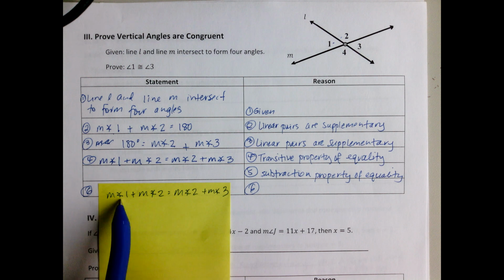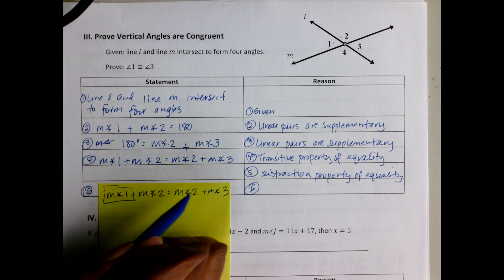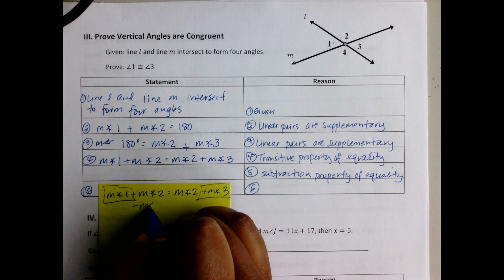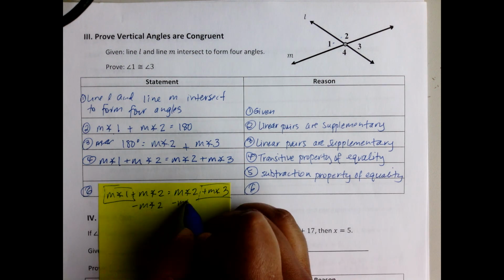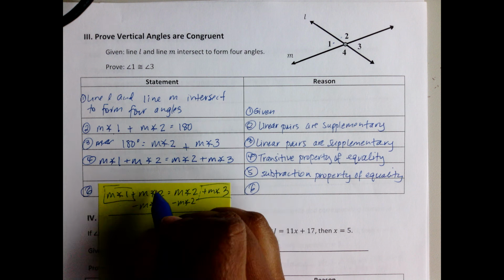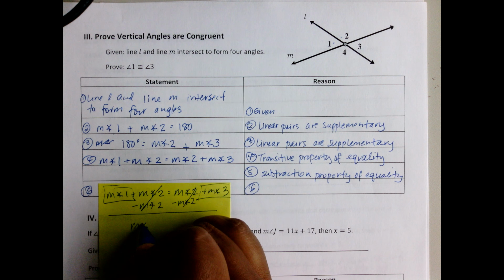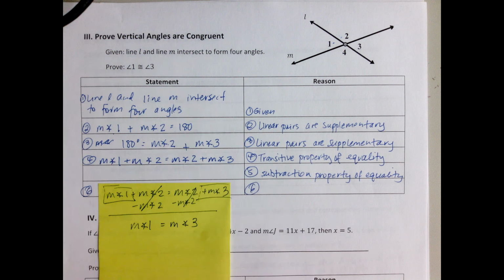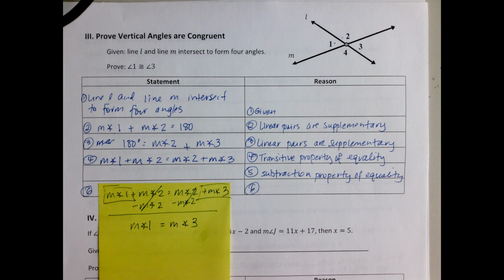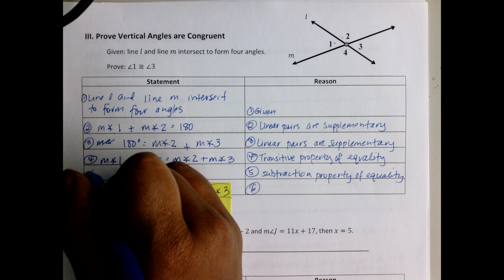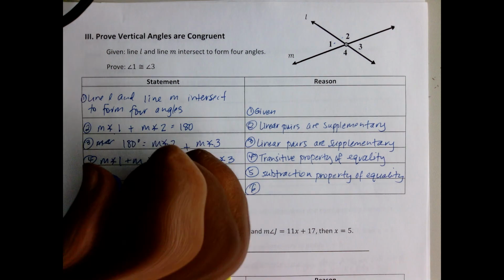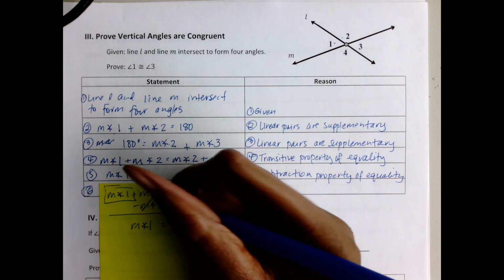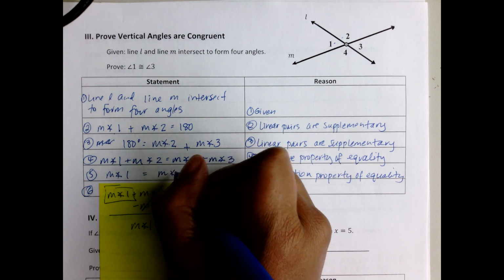So I want to get this and this equal to each other. Well, I subtract the measure of angle 2 from both sides, and I'm left with the measure of angle 1 equal to the measure of angle 3. And that's exactly what we're going to put for number 5: if I isolate the measure of angle 1 and the measure of angle 3, they're going to be equal to each other.